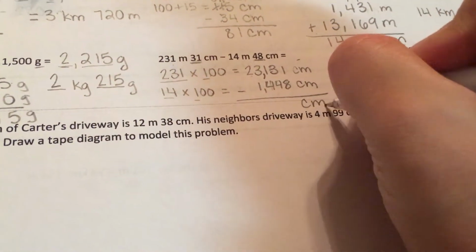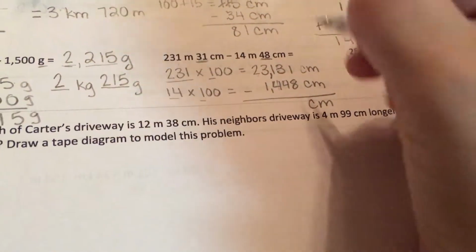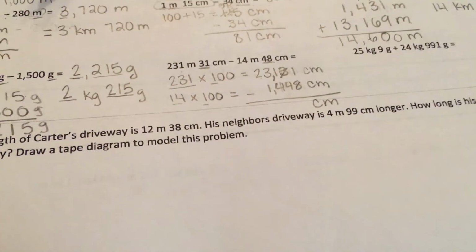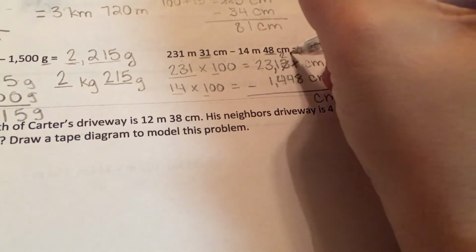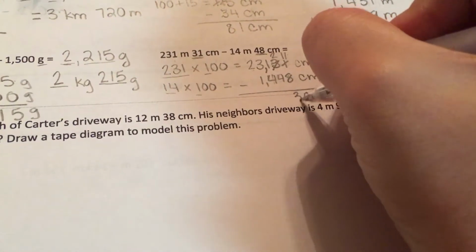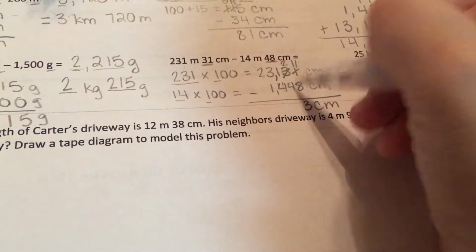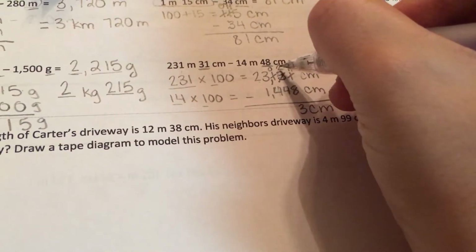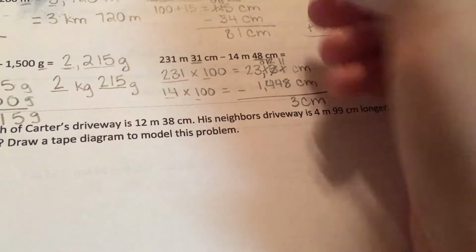So we're going to keep our centimeters. 1 minus 8, we cannot do that. So we go next door, we borrow. When we borrow, we take away. That 3 becomes a 2. This 1 becomes an 11. 11 minus 8 is 3. Now we have 2 minus 4. Well, that can't happen. So we go next door. This 1 becomes a 0. That 2 becomes a 12. 12 minus 4 is 8.